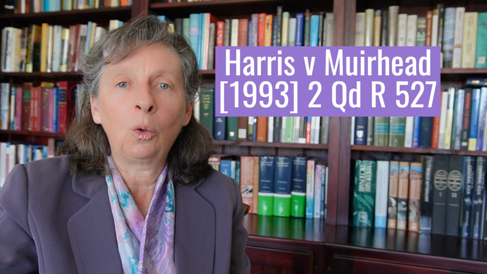In Harrison and Muirhead in 1993, a Queensland judge rejected a claim of secession as a cynical assertion made to avoid financial obligations. The judge criticised the Muirheads for putting themselves above the law, and he regarded their actions as an insult to ordinary Australian citizens who have considerable difficulty in paying their debts but still obey the law.